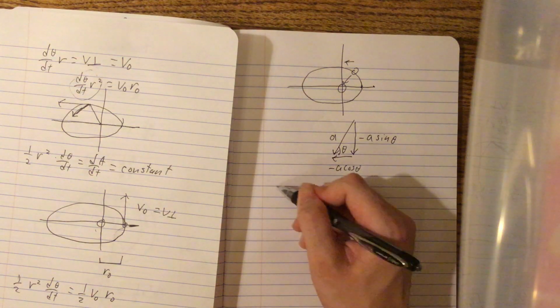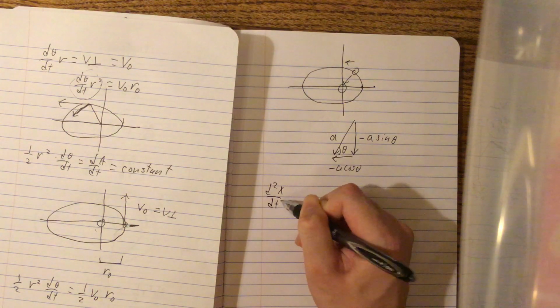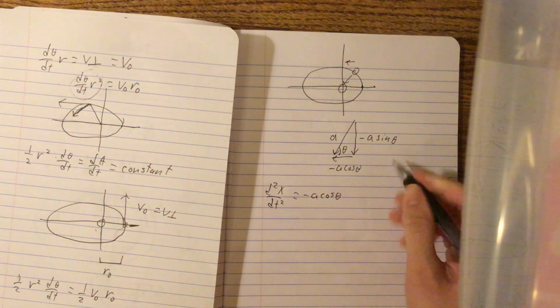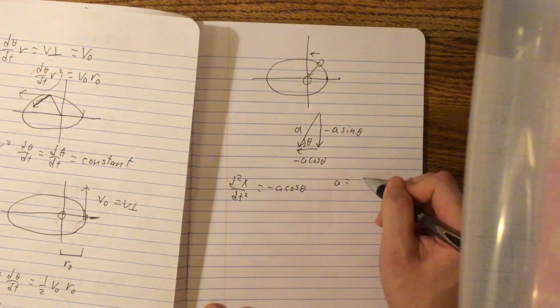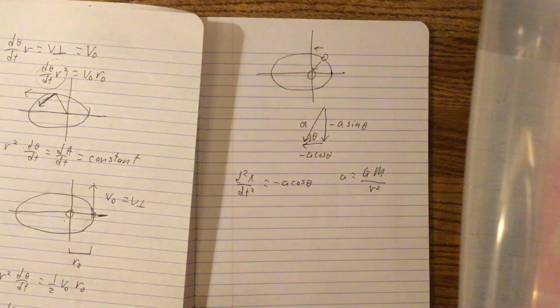So hence, the acceleration in the x direction, d squared x over dt squared, equals negative a cos theta. And a, if Newton is correct, is GM over r squared. That's the acceleration.